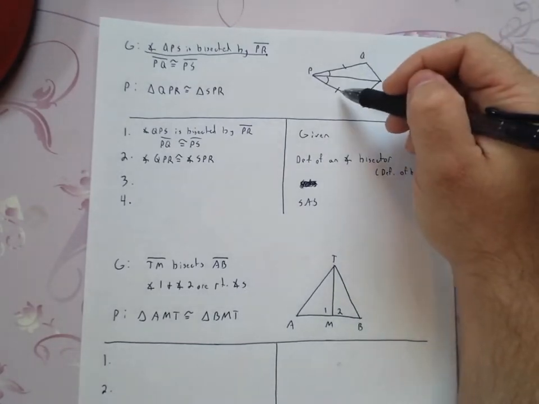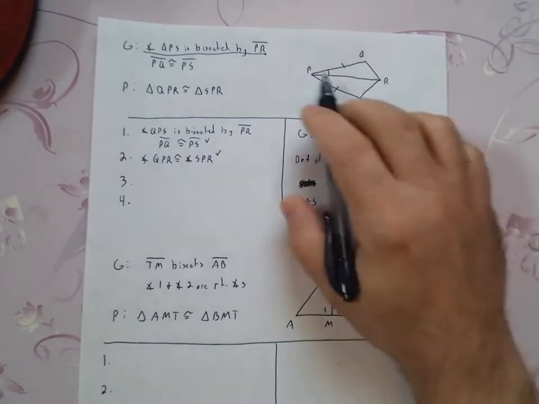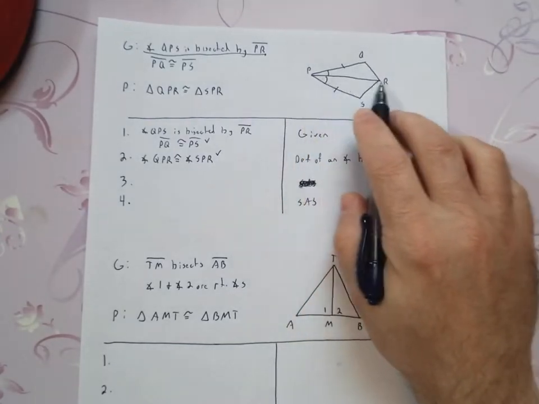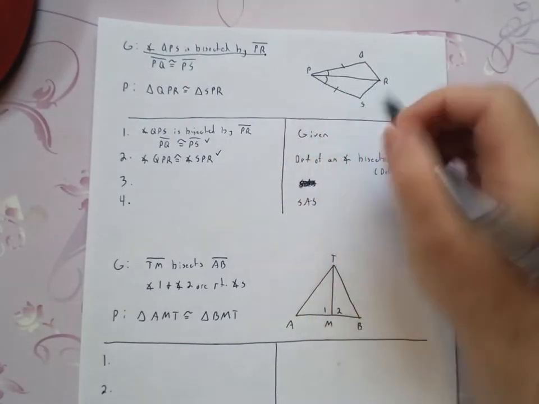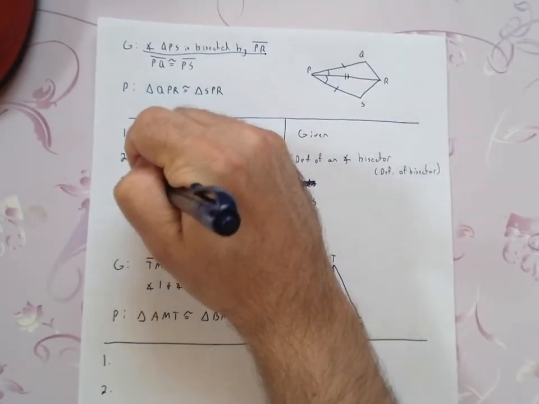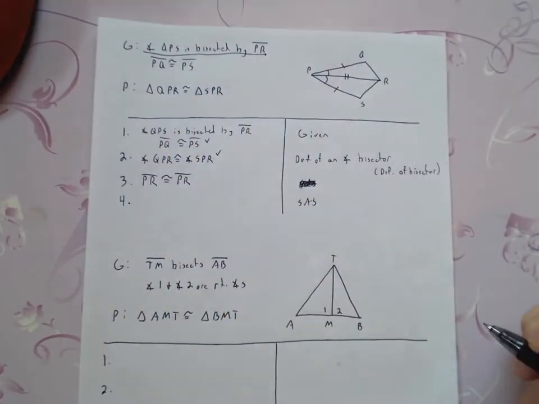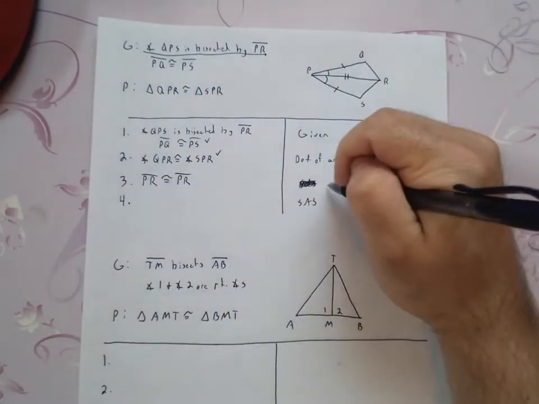So we're almost done. We almost got our side, angle, side. See, there's our side. We've got our angle. We need one more side, and it's this guy right there. This is why I messed up. This has to be a 4-step because I need this last side. It's right here. So segment PR is congruent to segment PR because of reflexive.